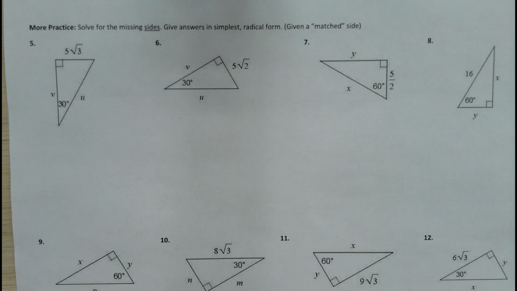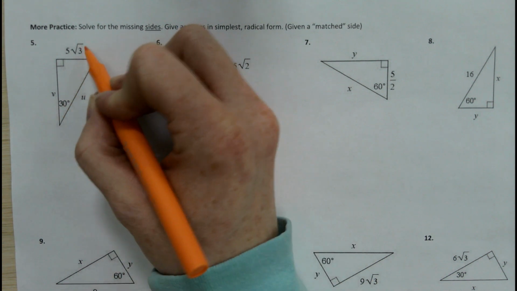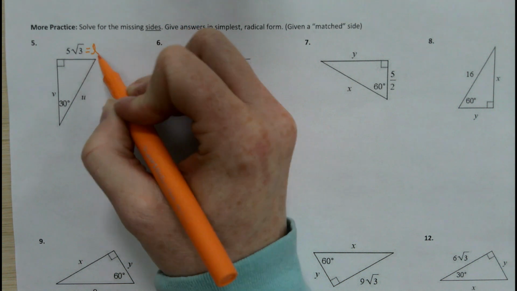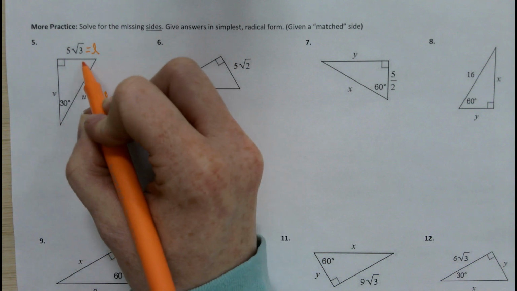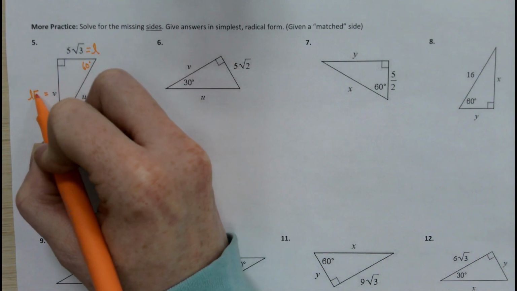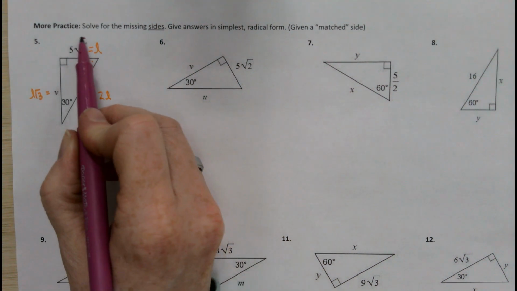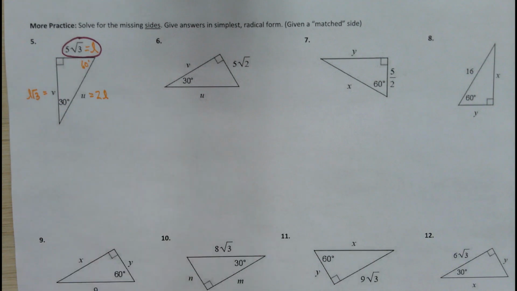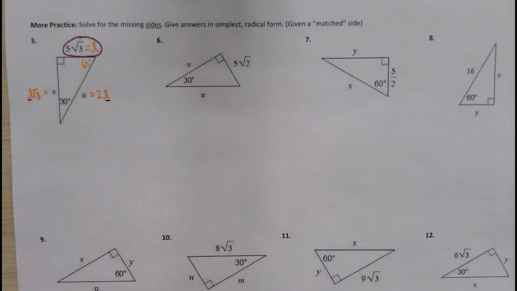Moving ahead to example 5, we're just going to keep doing the same thing. I see my 30-degree angle, so across from there is my shortest leg. Across from the 90 will be equal to 2L, and then across from the 60, if you need to fill it in, will be your L root 3. This problem tells me what L is equal to, so I'm ready for the step where I take that 5 root 3 and I plug it in everywhere there's an L.